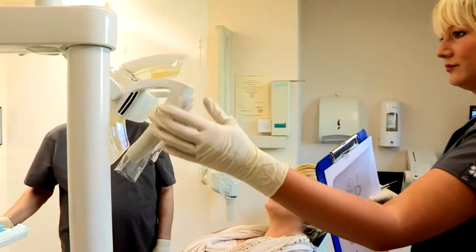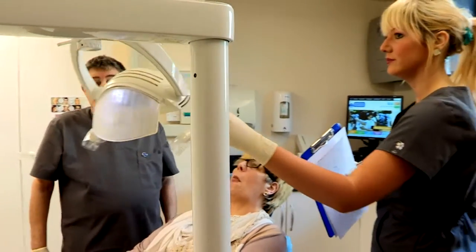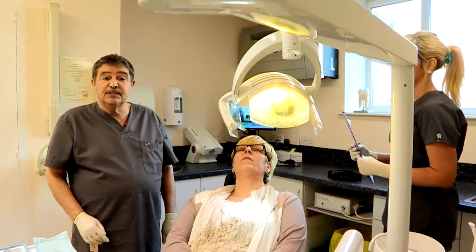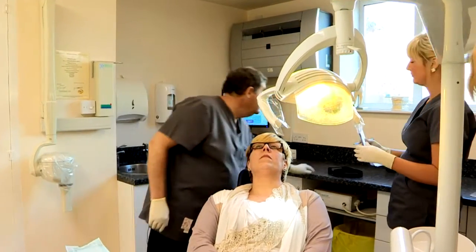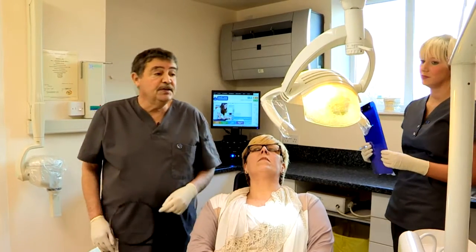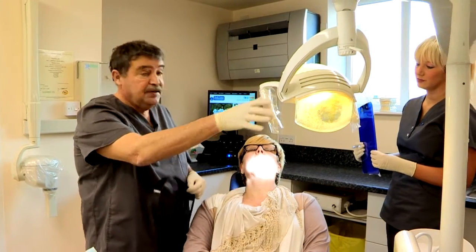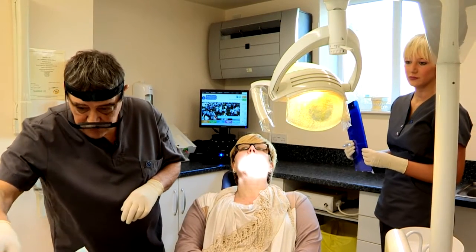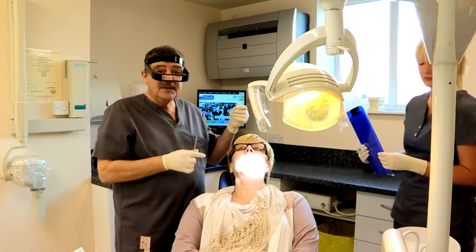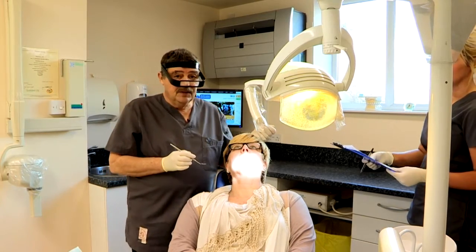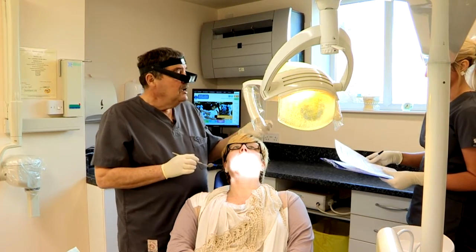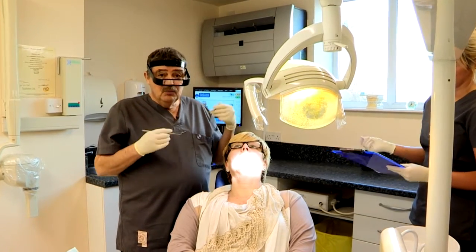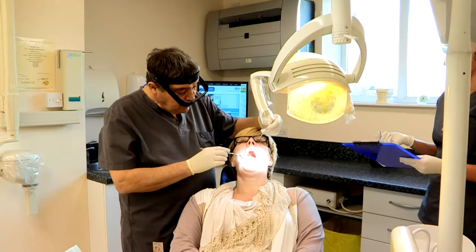Then we come on to the intraoral examination. We're going to move around the mouth systematically, checking each surface at a time. In order to do this, we need a good light source and some magnification. As I audibly call out the surfaces that we're looking at, my nurse will be checking them off on a checklist, which acts as an aide-memoire.